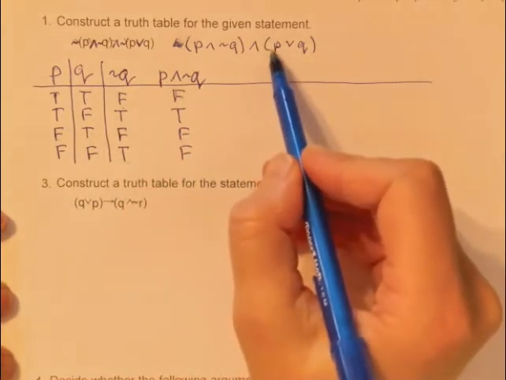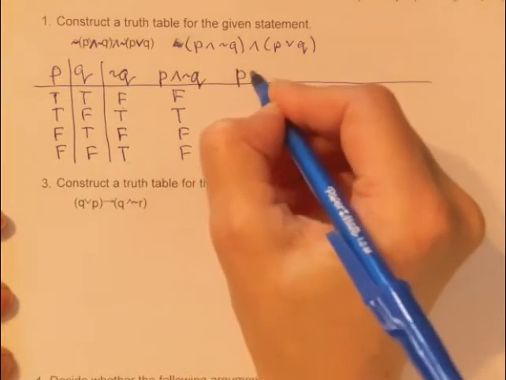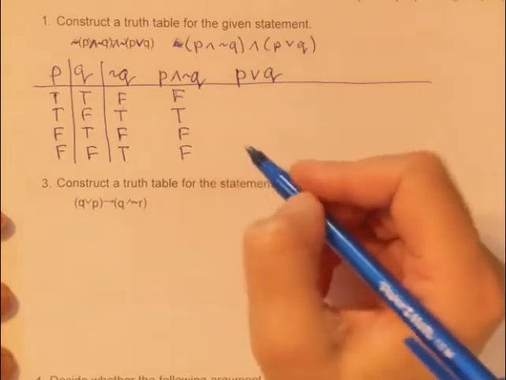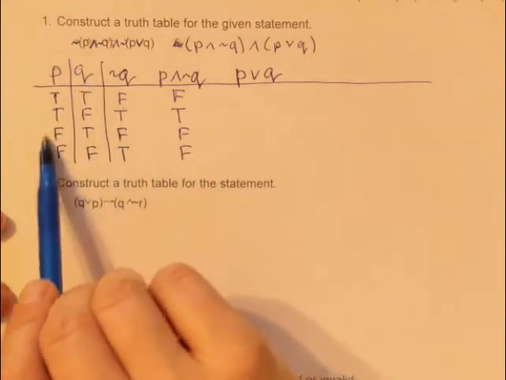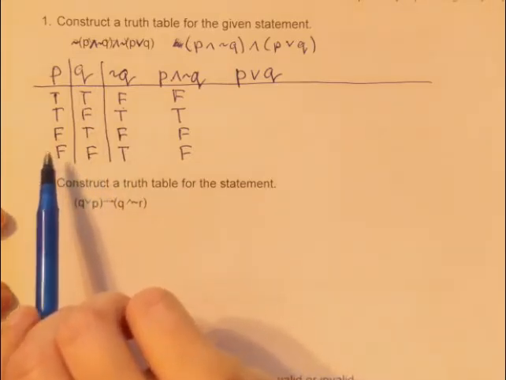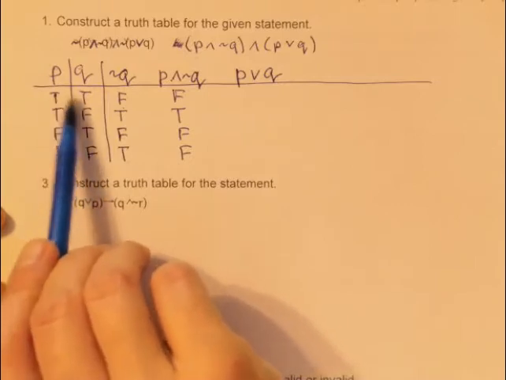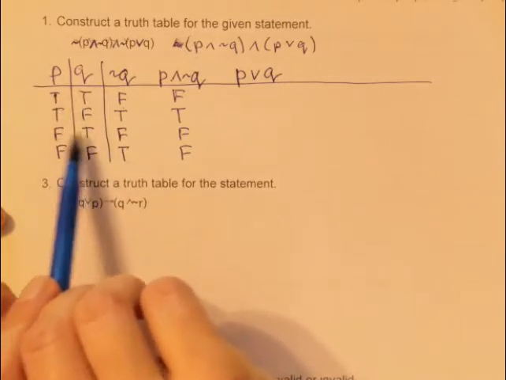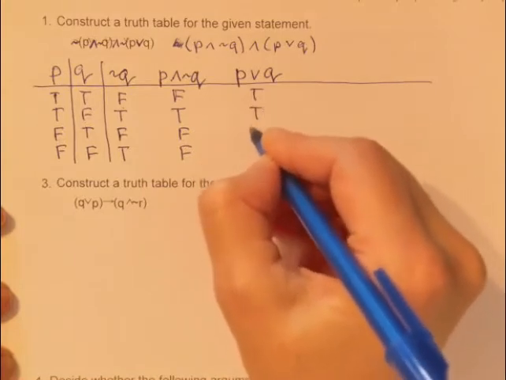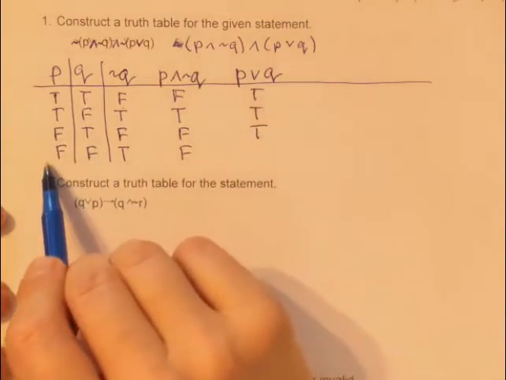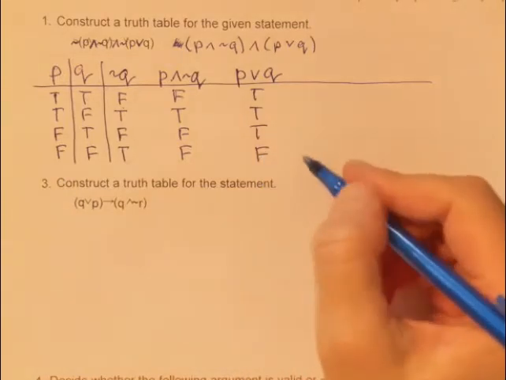Then we also need P or Q. So we consider the first two columns. Or is only false when both are false. If one of them is true, then or is true. So first, second, third line, all are true. In the last line, F or F is false.